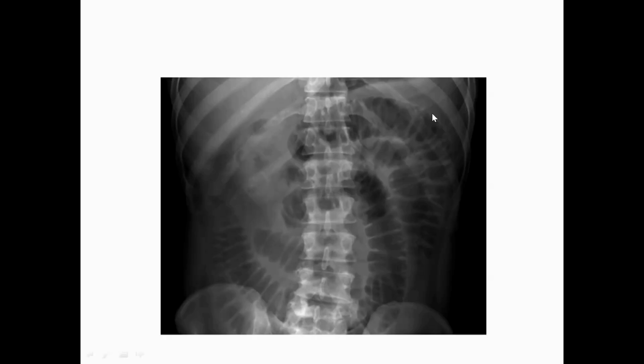What are you going to see here? Here you can see the distended, multiple gas-filled bowel. The dilated small bowel, if you measure it, will definitely be more than 3 centimeters. So we said small bowel more than 3 centimeters is abnormal. Normally, it needs to be less than 3 centimeters.